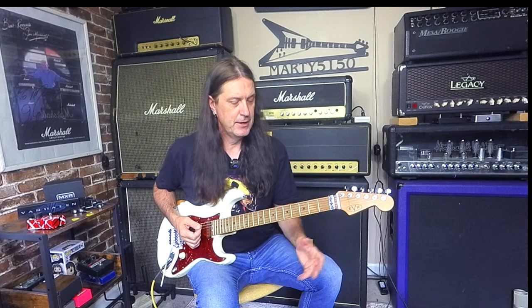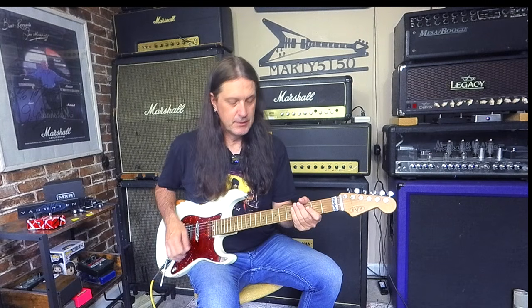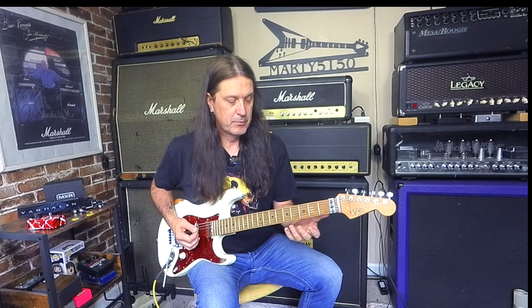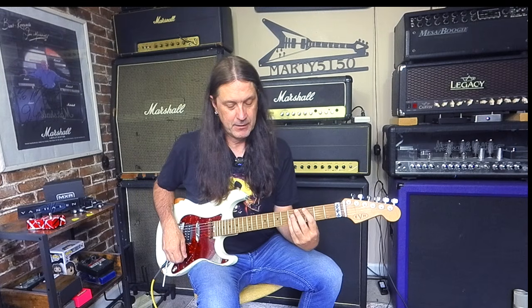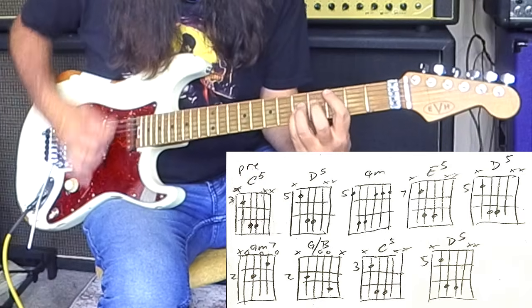It adds texture and layering in the studio. It sounds really nice. So if you're going to play this live and you're the only guitar player, I would say, power chord it out.